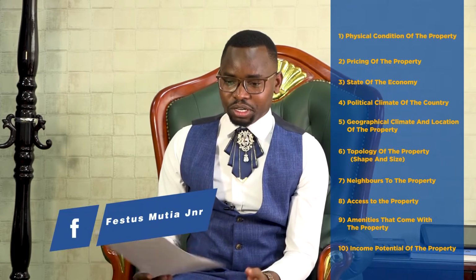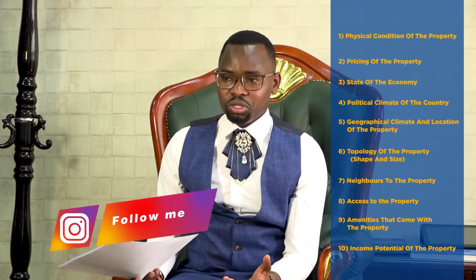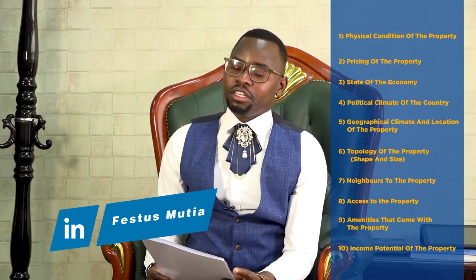And the last point that determines property transaction in any market is the income potential of the property. And this is basically the return on investment for that particular property. Properties that have higher return on investment tend to attract investors very fast, as opposed to properties that have low return on investment. Because anyone who is buying property is either looking for a home to stay in or for a convenient investment.